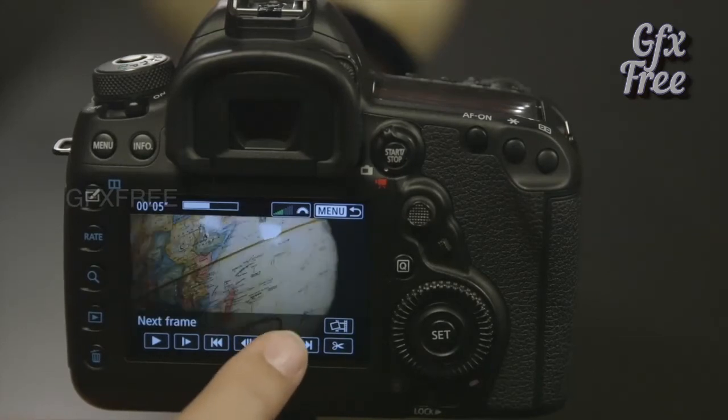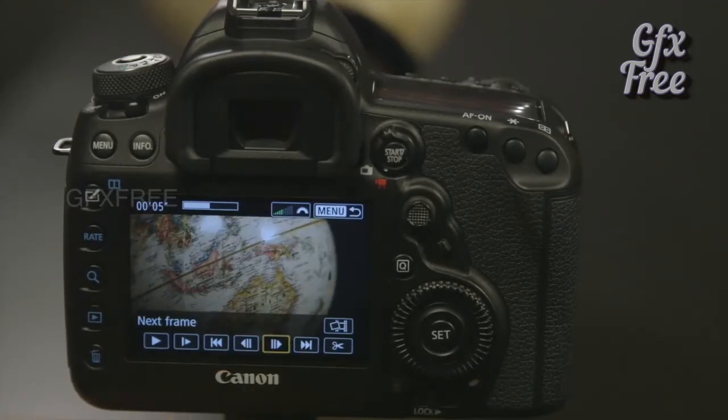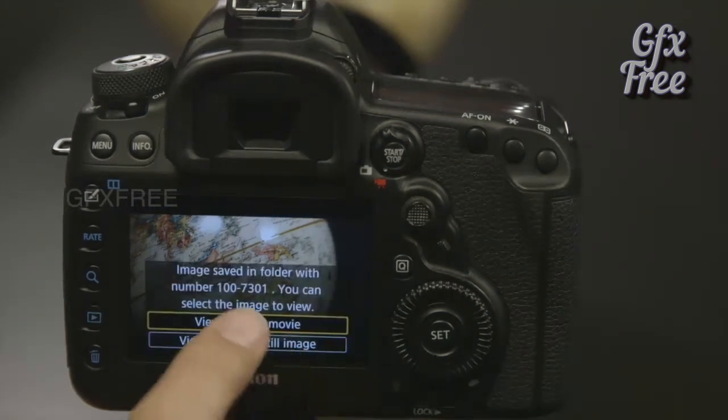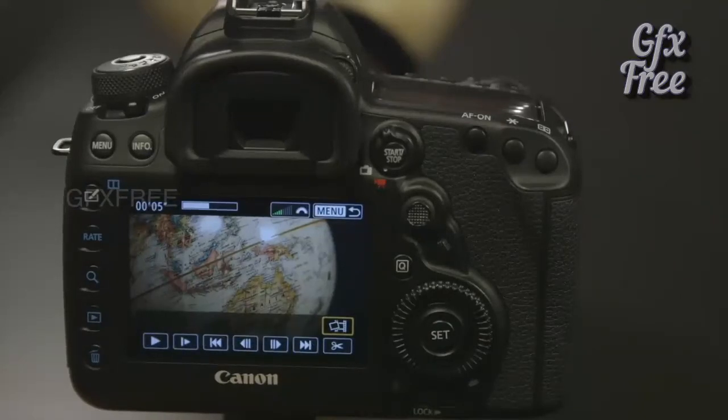You can play back in slow motion. You can even forward it one frame at a time, and when you get to the frame that you want to keep, you want to touch the icon on the far right that's just above the scissors icon. Then touch OK to confirm that you want to save that as a JPEG image, and it'll be saved into your JPEG images.